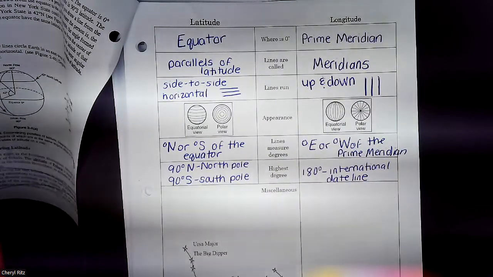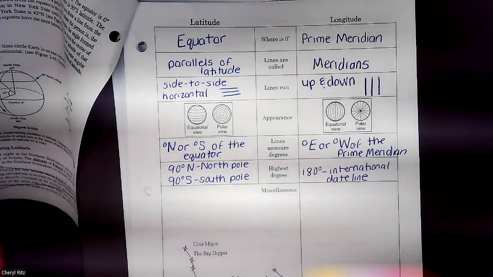It's a couple miscellaneous things. What do you think that miscellaneous thing is going to be for latitude that I haven't talked about yet in the notes, what we just read about it? Take a look at the picture. Something about stars. What about the Big Dipper? What did it say in the reading? Okay, hang on. What did it say in the reading? Something about stars. It did. Specifically a star named Polaris.